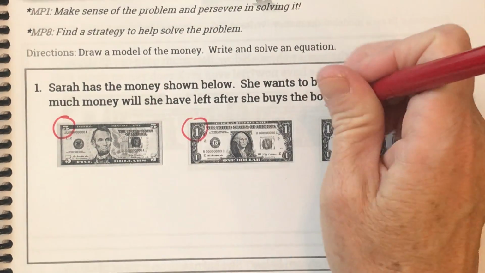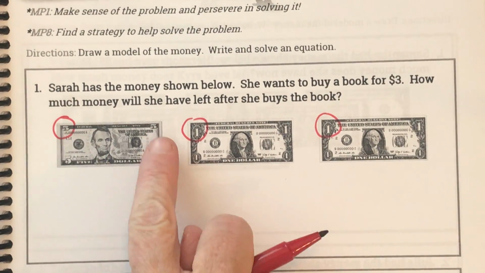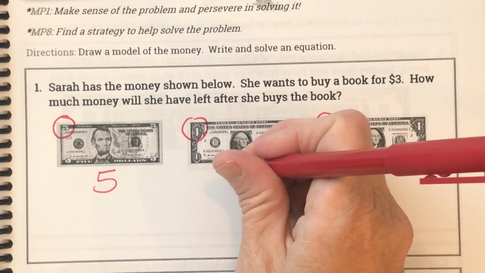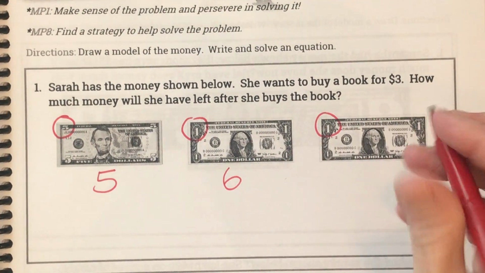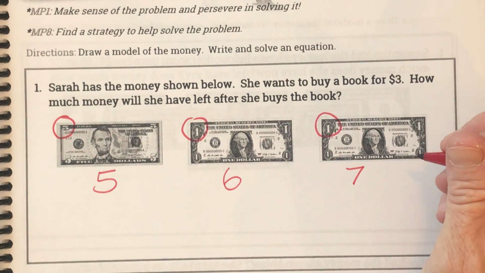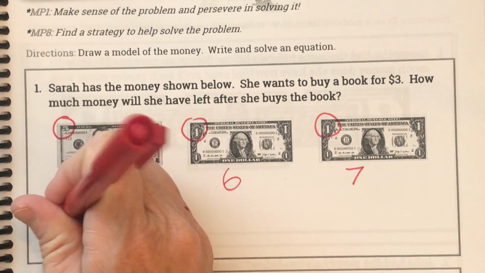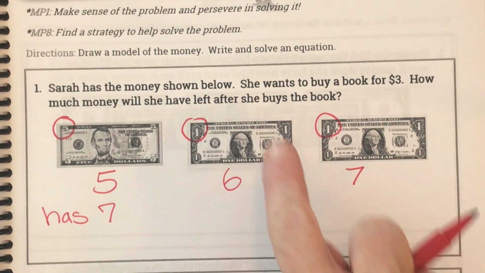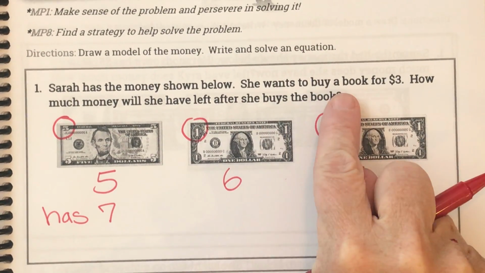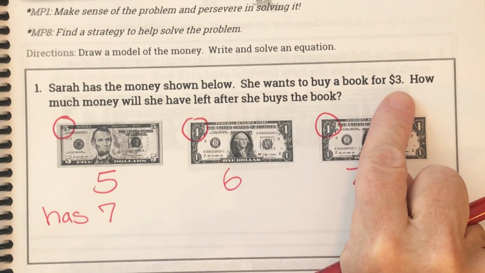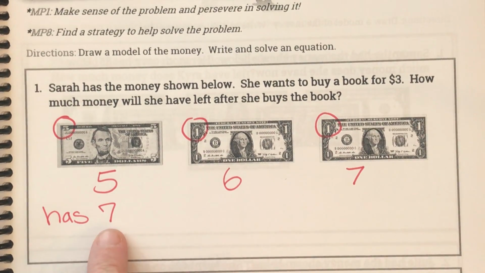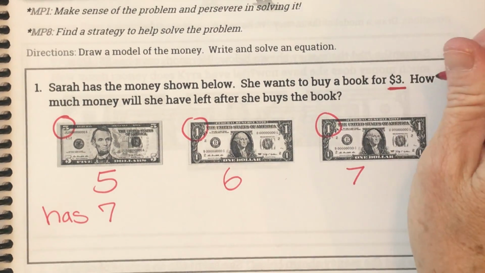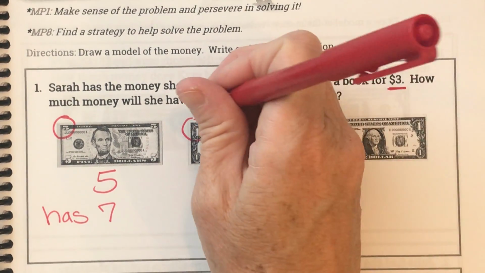Let's look at this. I'm going to circle the money. This is a 5. So she has 5. And if she adds 1 to it, she gets 6. And if she adds another, she has 7. So how much money does Sarah have? She has 7. Okay, what happens? It says, she wants to buy a book for $3. Okay, she has enough because she has 7. So she wants to buy a book for $3. How much money will she have left?